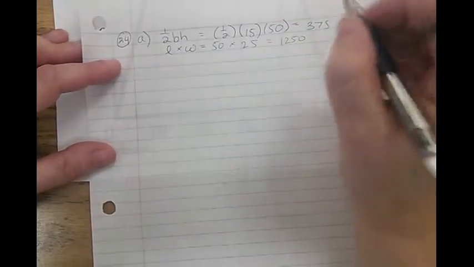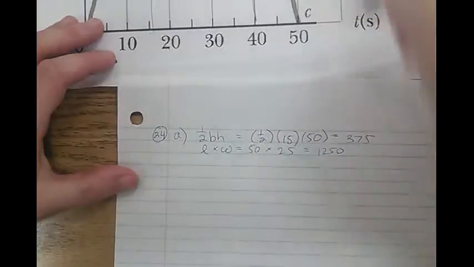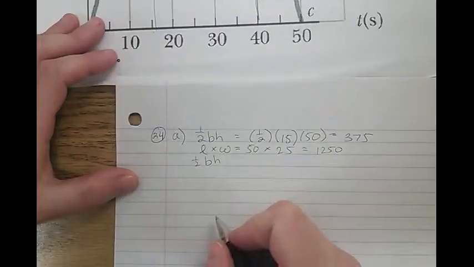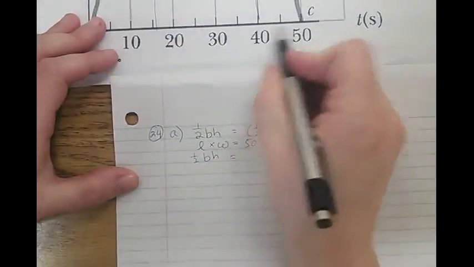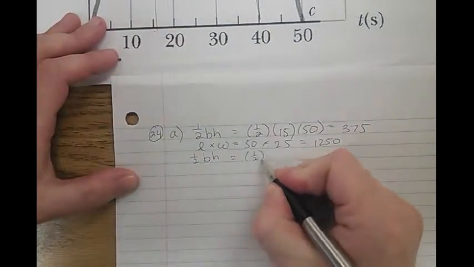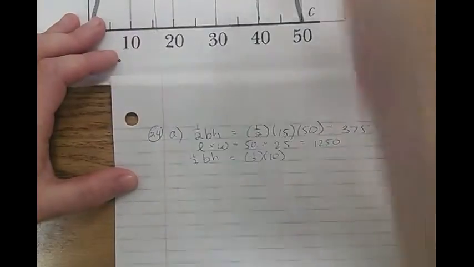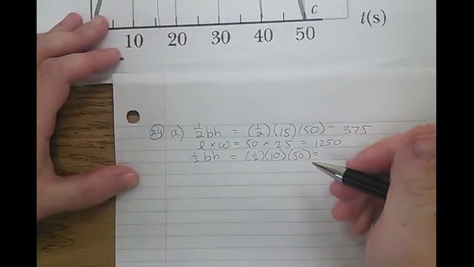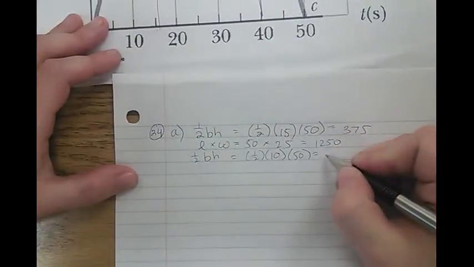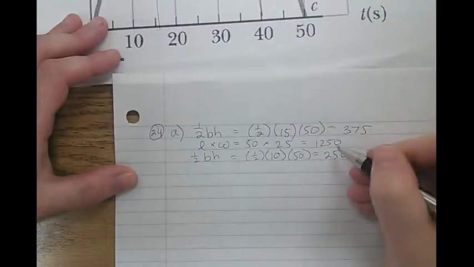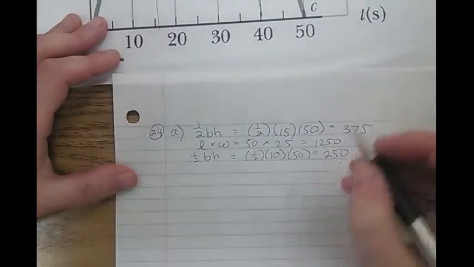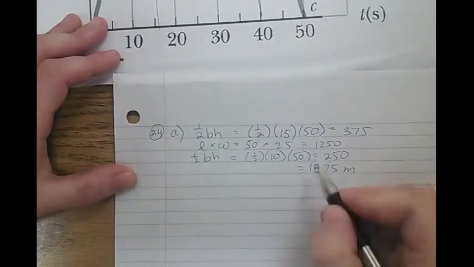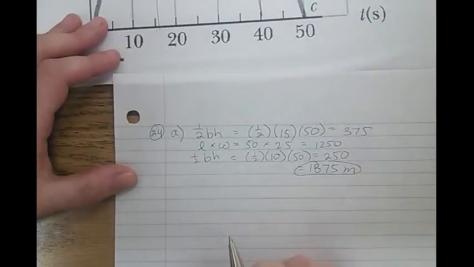So you should get 1,250 there. Okay, then for this last segment, we have another triangle. So again, we're going to do 1/2 base times height. So this time our base is just 10 seconds. Again, our height is 50. So there we get 250. And then we just add these all up. And you get 1,875 meters.